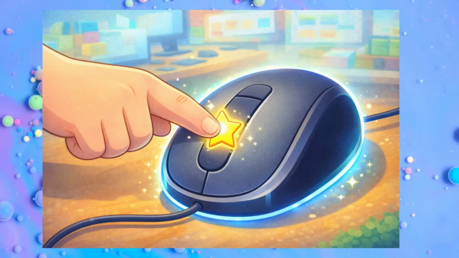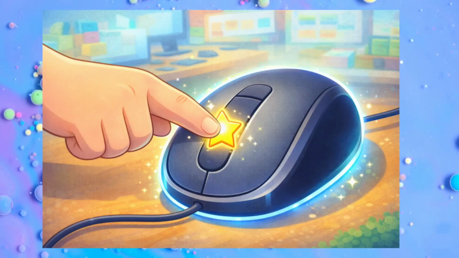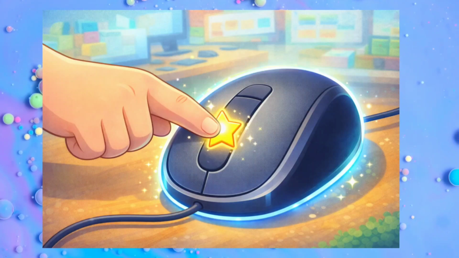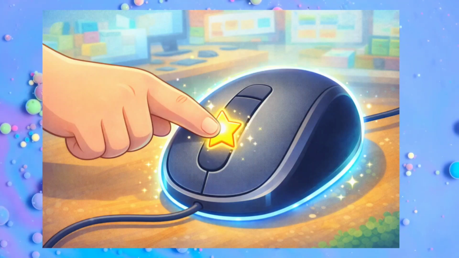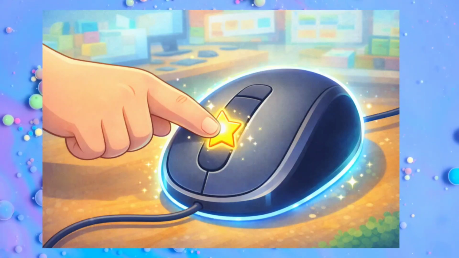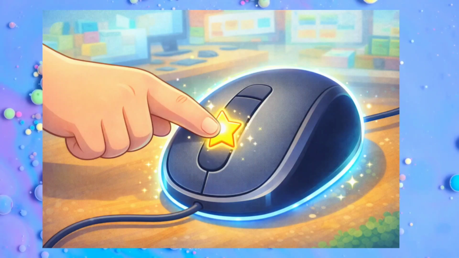First is left button. This is the left button. We click the left button like click, click. We use the left button to select the things. Everyone, do clicking action with your finger. Wonderful, my little learners.